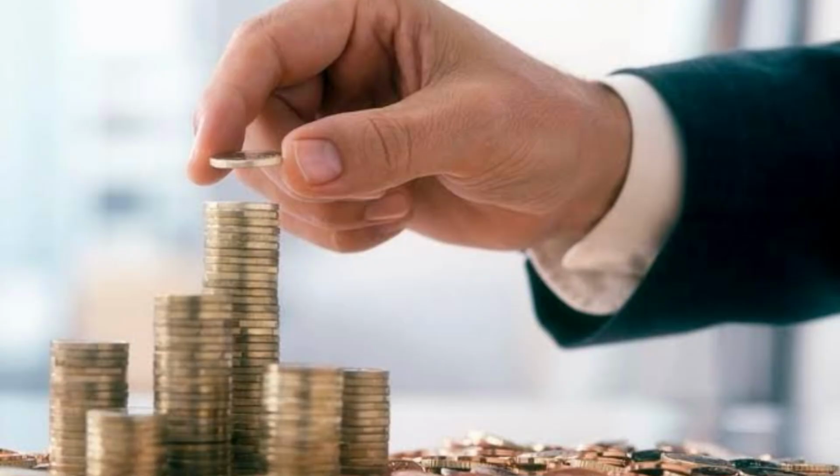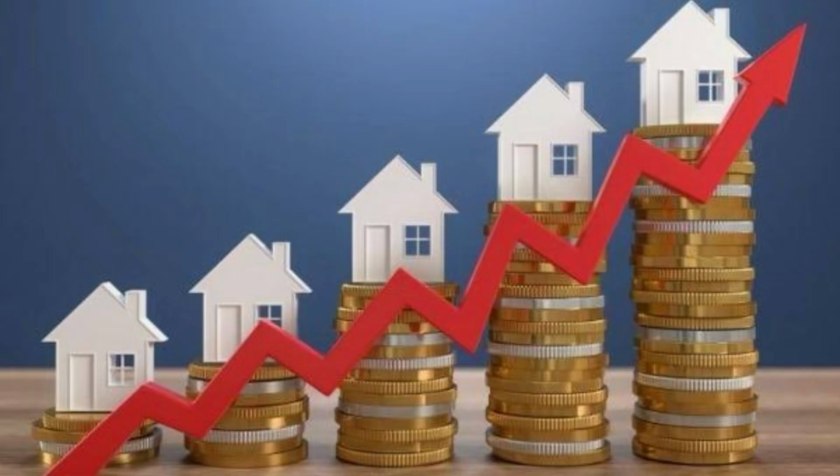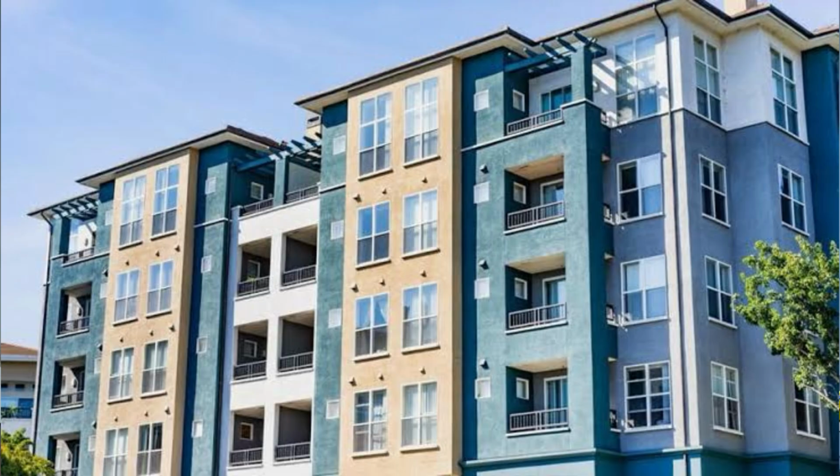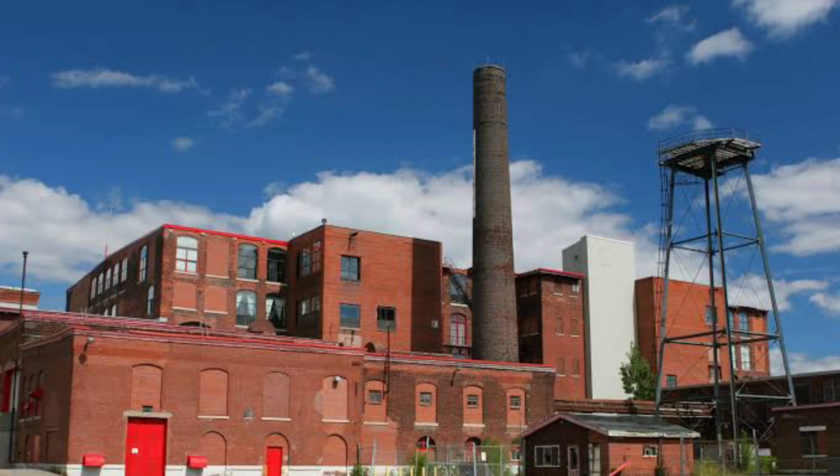The first one is through property acquisition. REITs raise funds from investors through the sales of shares or units. These funds are used to acquire a portfolio of income generating properties such as office buildings, shopping malls, apartments, hotels or industrial facilities.